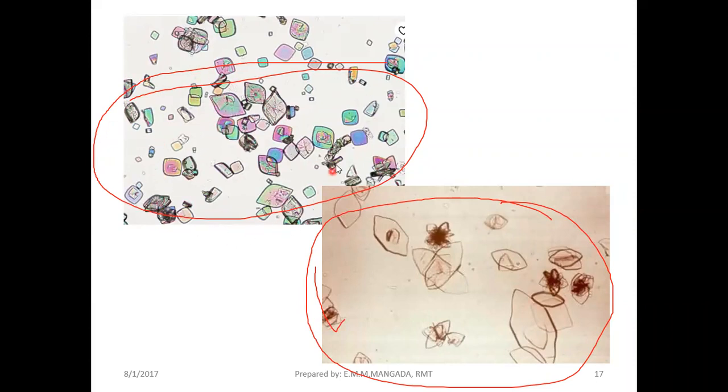So this one is a picture taken under your polarizing microscope. We appreciate the details of our crystals more compared to when using the bright field. So again, these pictures are a view under your polarizing microscope, and this one is under your bright field microscope.